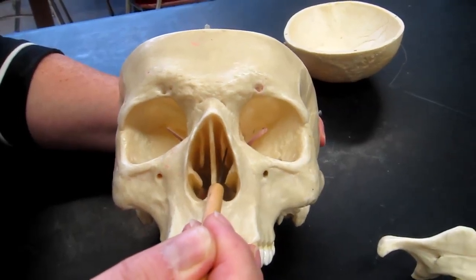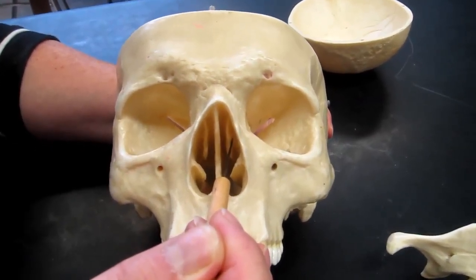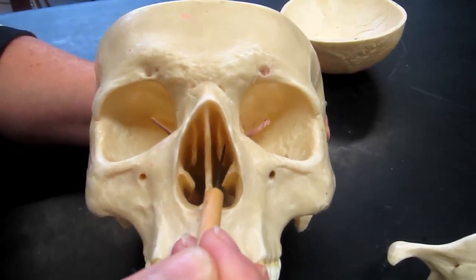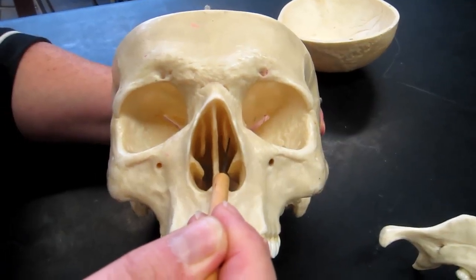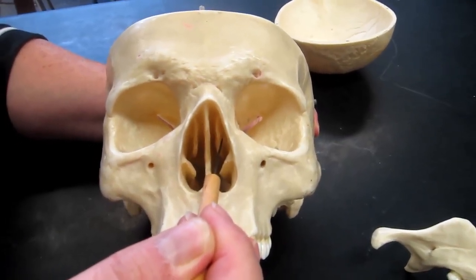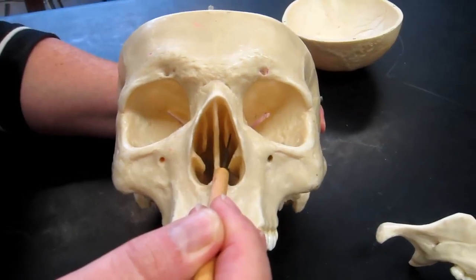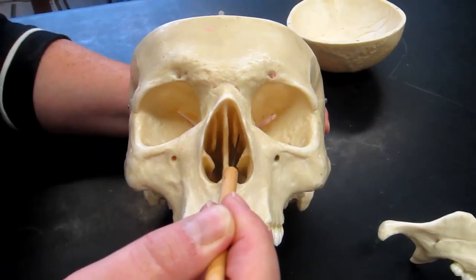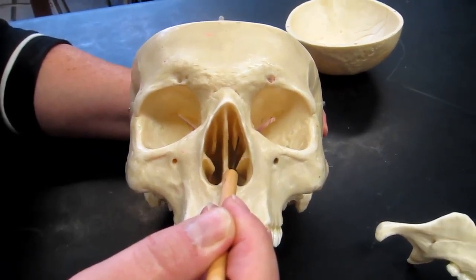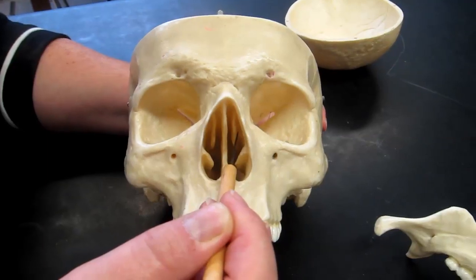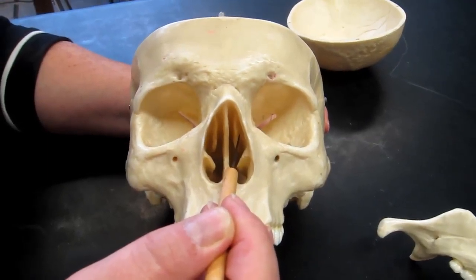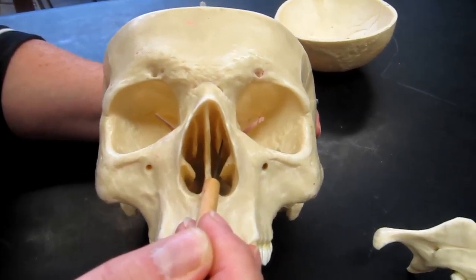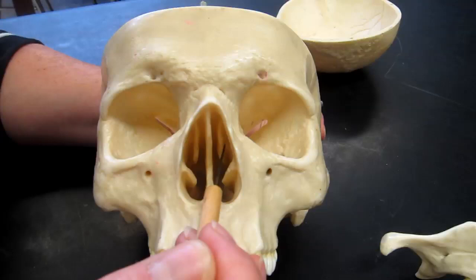All of the nasal concha are there to give us more surface area so that as we're breathing in, debris in our air gets swirled around as it goes past these concha and is thrown up against the wall of the nasal passage, so any dirt or particles in it, pollen, bacteria, whatever, get stuck to the mucus and they don't get down into our lungs.